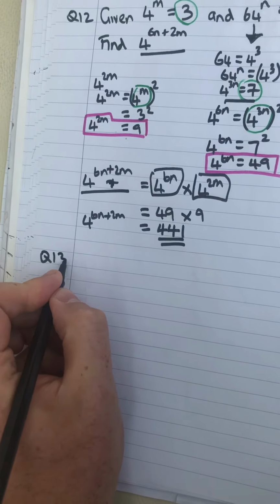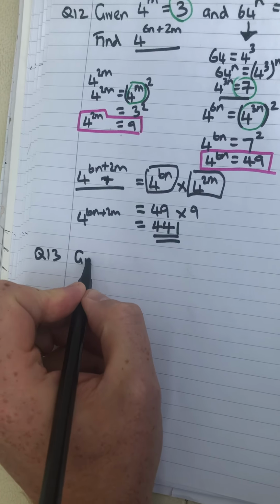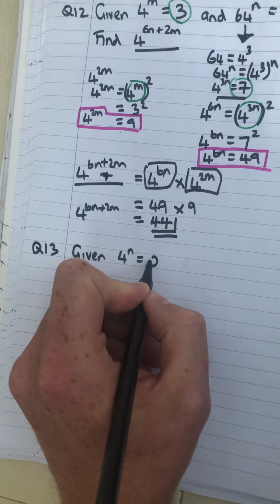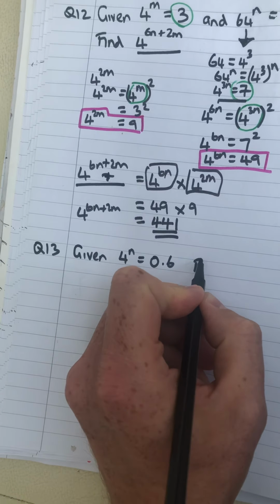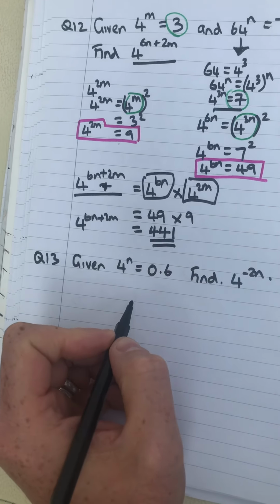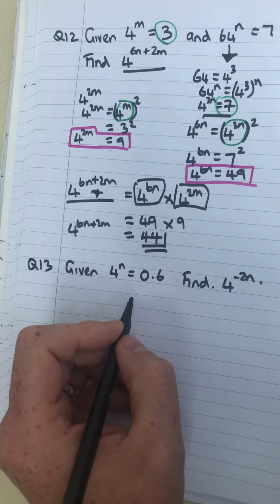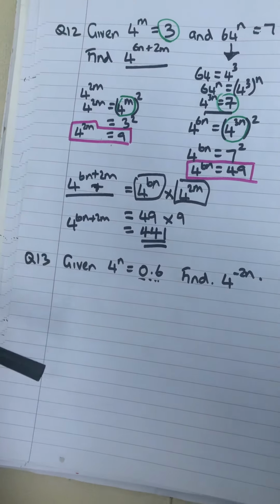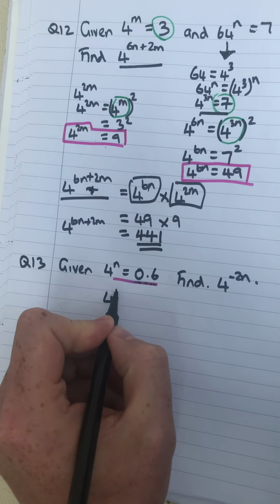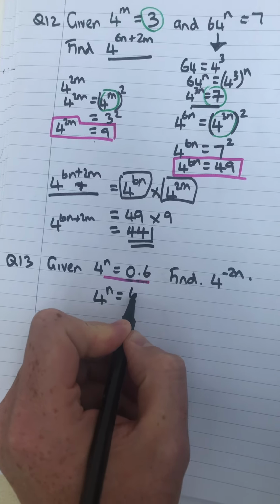Second one. That was given 4 to the power of n equals 0.6. Find 4 to the power of minus 2n. Right, so the first thing to know is you need to do something with this. We can't really leave it as 0.6. You know 0.6 is the same as 6 over 10.